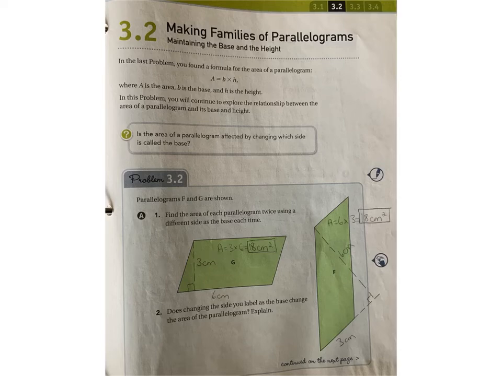So you should have your textbook open to page 57. We learned that the area of a parallelogram is quite simply the same as the area of a rectangle, because parallelograms are really just rectangles that are slanted to the side, kind of blowing in the wind. So your area is length times width, but with parallelograms, we change it to base times height.